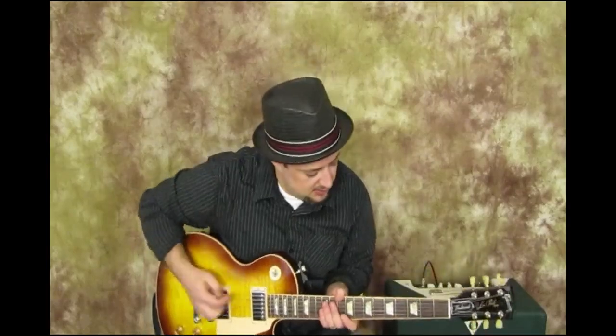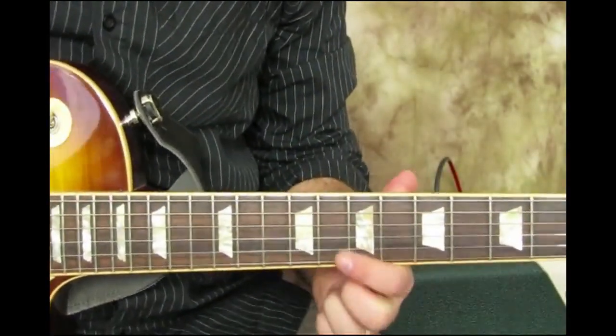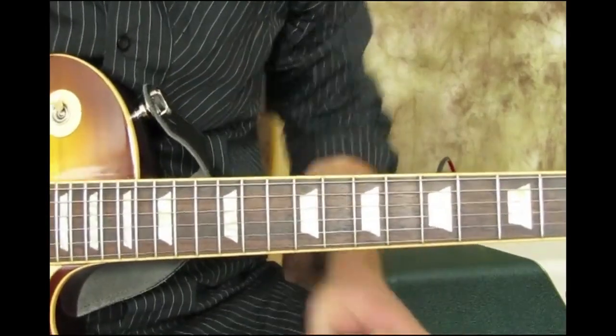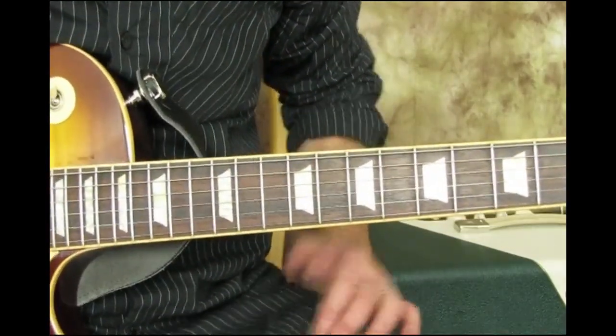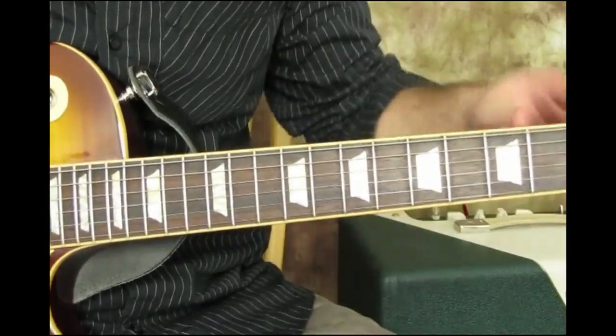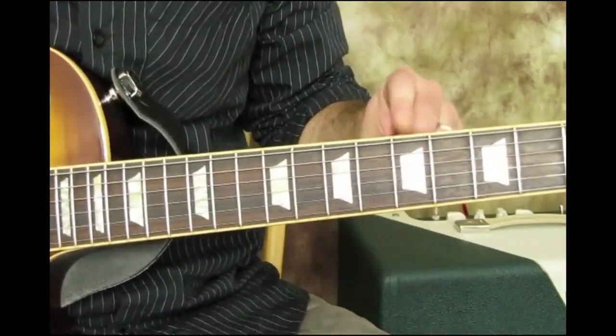Okay, so check this out. Let's start learning these intervals. I know there's going to be a lot of talking here because it's theory, but I'm going to try and make this very practical. I'm just going to pick any random note. I'll take the A note right here, which is the 5th fret on the E string.